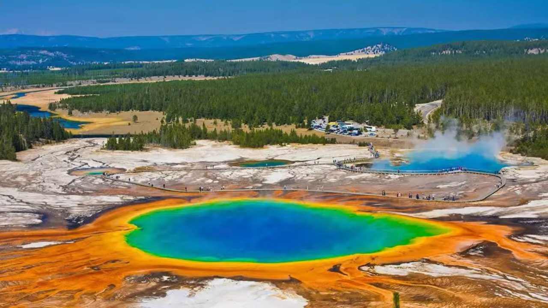The last major eruption of the Yellowstone supervolcano occurred approximately 640,000 years ago and created the Yellowstone caldera, a large volcanic crater. Scientists closely monitor the volcano for signs of activity, such as ground deformation, seismic activity, and changes in gas emissions, to assess the risk of a future eruption.